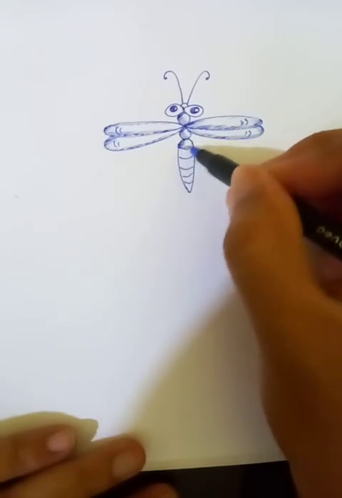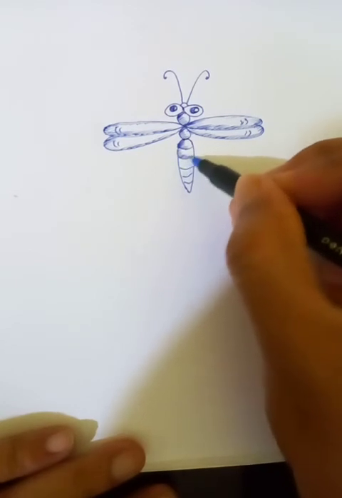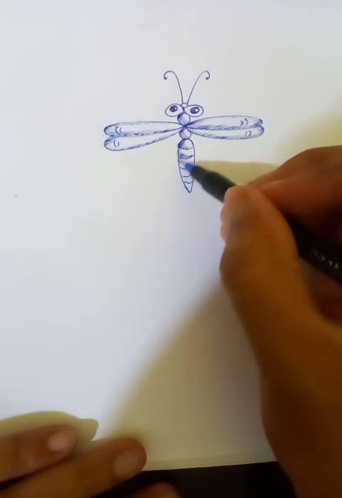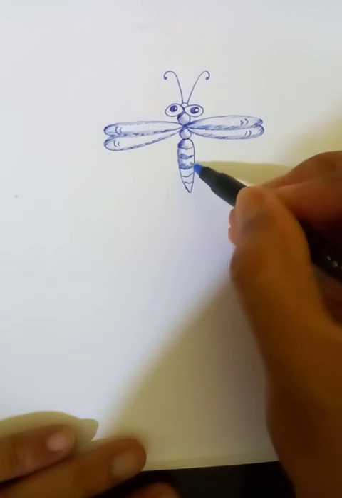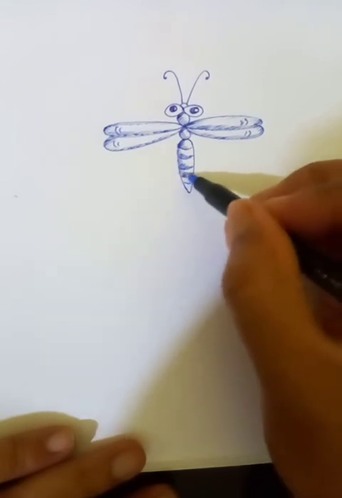Sometimes we need the detailing, so each segment is clearly visible.